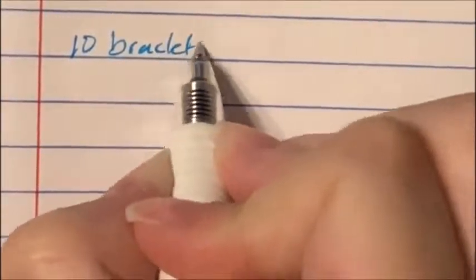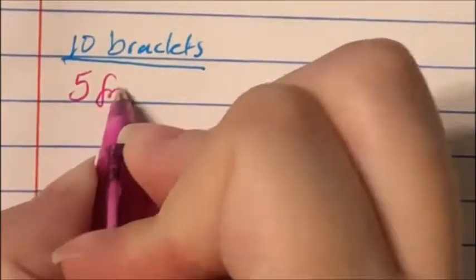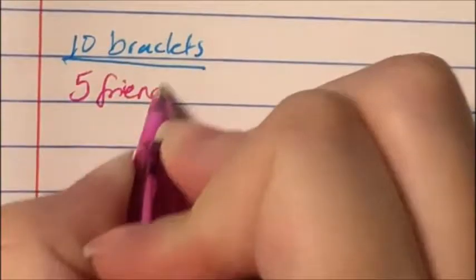I'm gonna go over here to my workspace. So the first one I have is 10 bracelets for 5 friends.